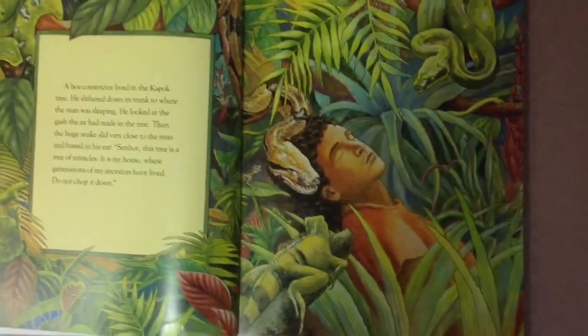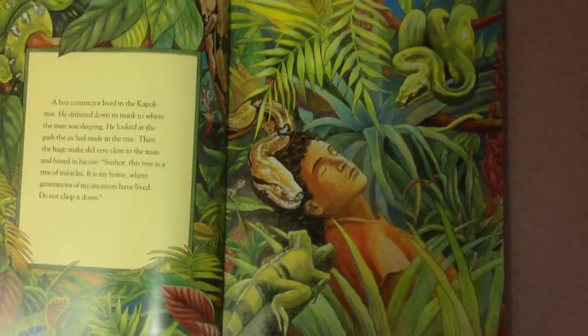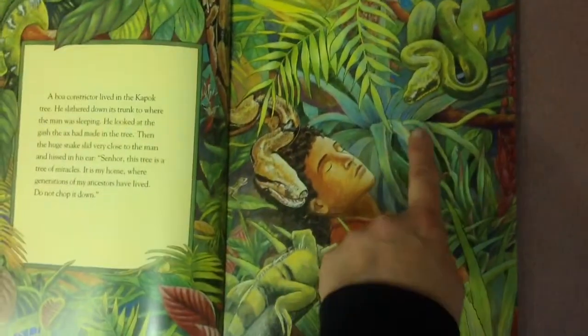There's the picture. Imagine that. And look, there's some animals. We could talk about camouflage too, animals that just blend in.